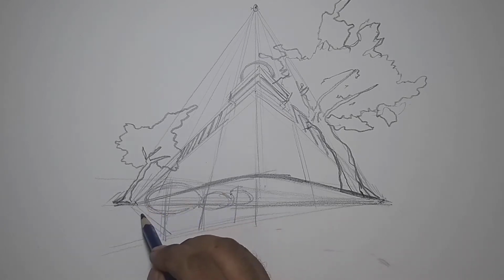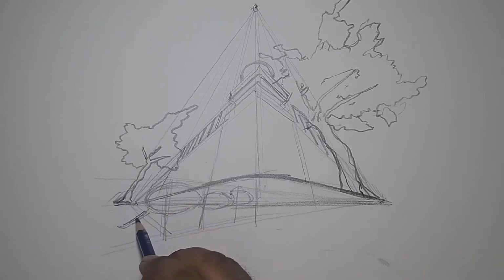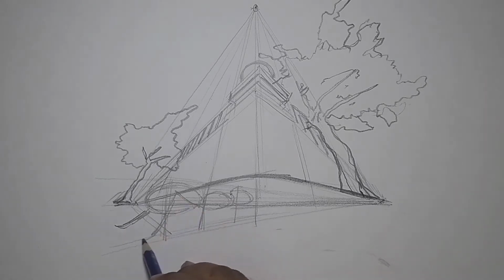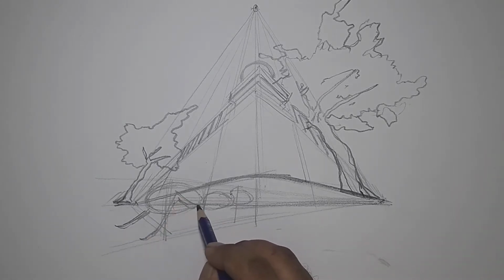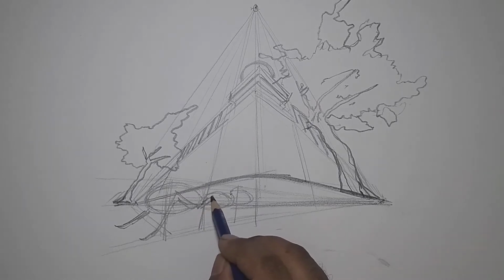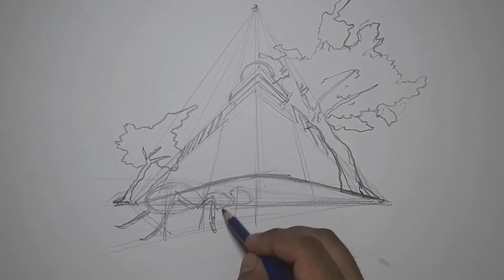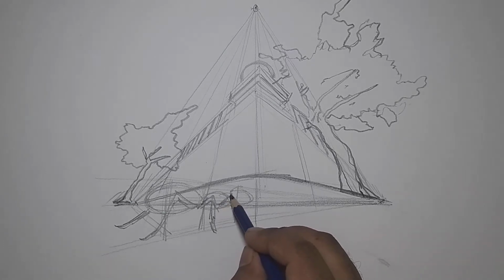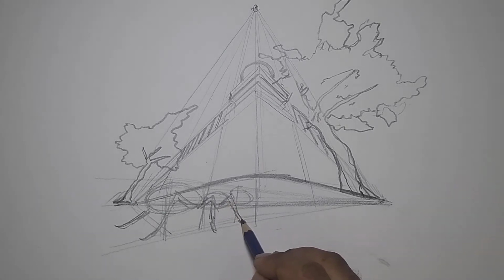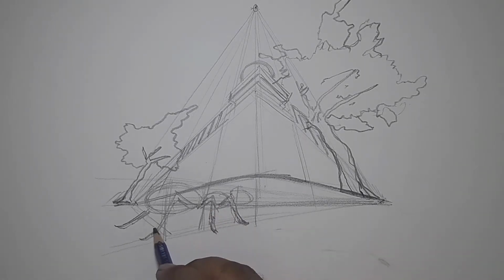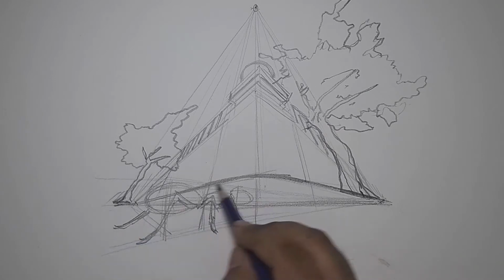So I'm going to show some other parts of its body, like the leg on that side, leg on this side. 3 legs on one side, total 6 legs. Okay, that much is completed.